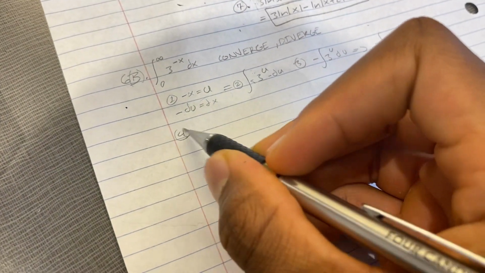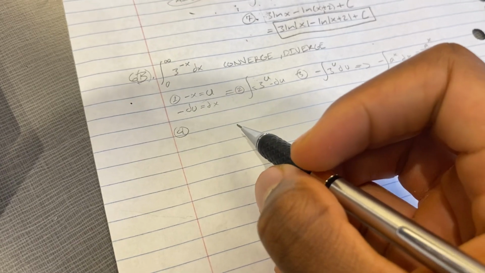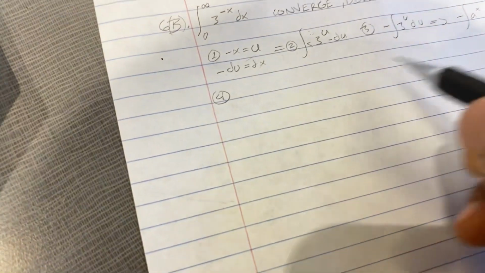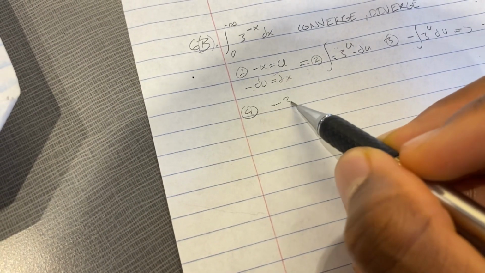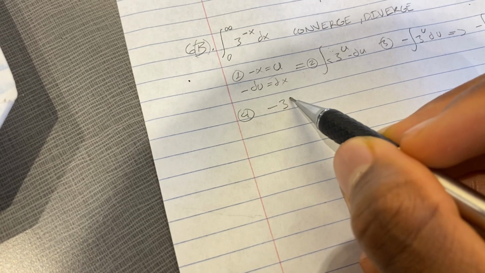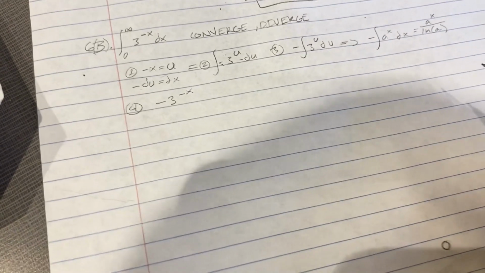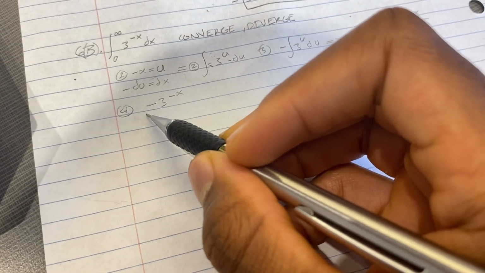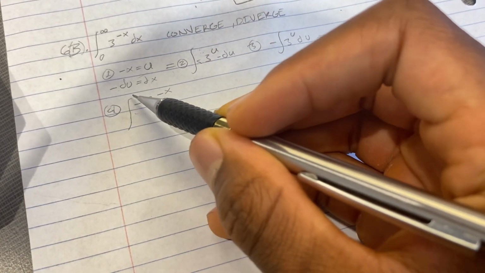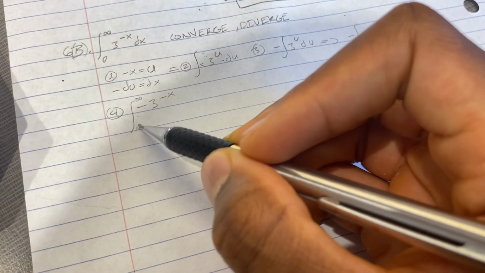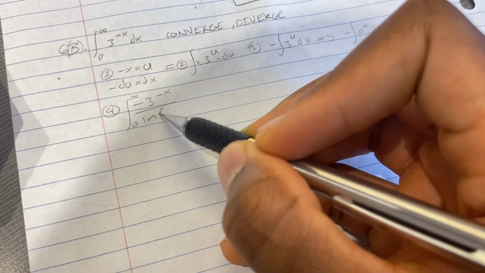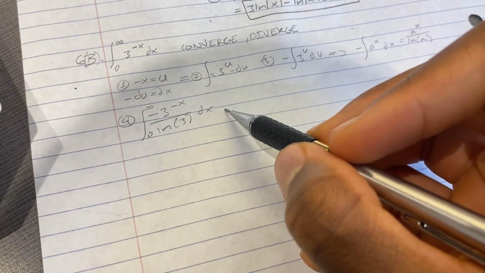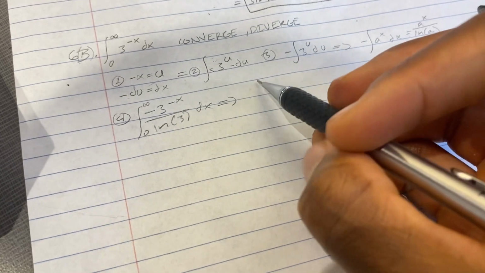So for step 4, we're going to put that a, which is 3, well, it's going to be a negative 3 now because of the negative on the outside. We're going to have to multiply it. Negative 3 to the negative x, because now we're putting the u back in, which is negative x. And we're still going all the way from 0 to infinity, all over ln of 3 dx.